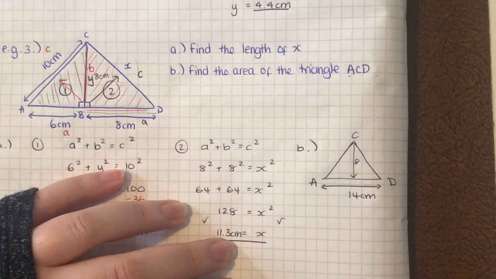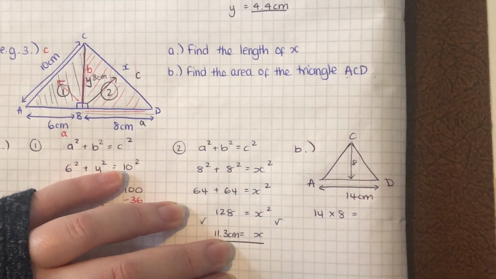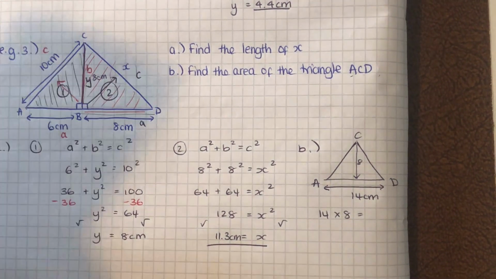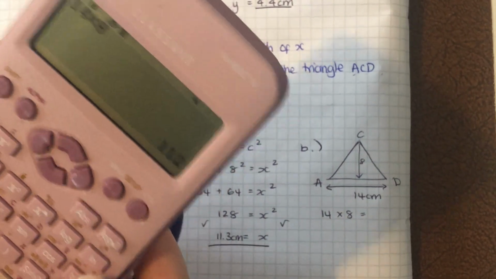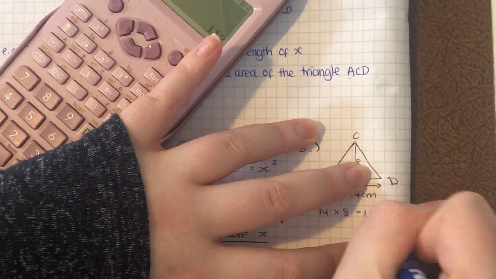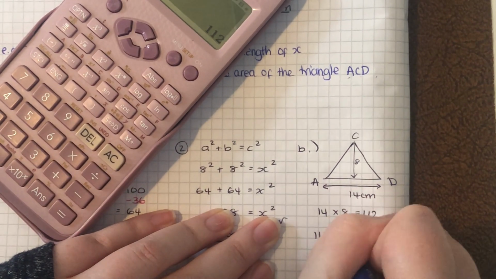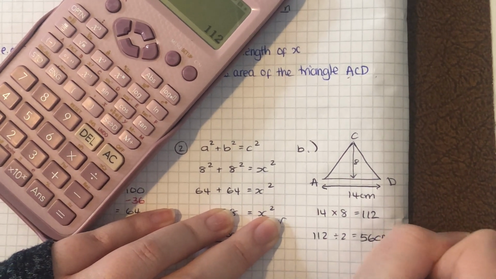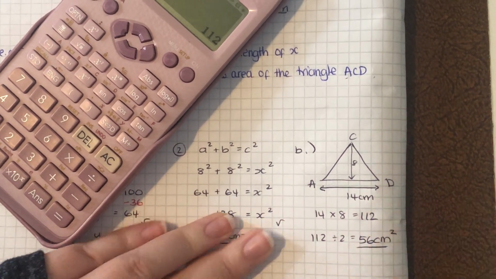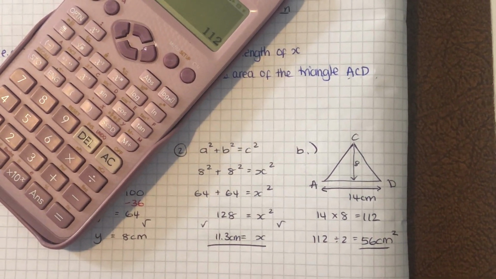Okay, so to find the area, you need to multiply those two numbers together. 112, but I better check. Yeah, 112. Okay, but don't forget to divide it by 2. That's the biggest mistake people make all the time. So that's 56 centimetres squared. So always remember when you're finding the area that you divide by 2.